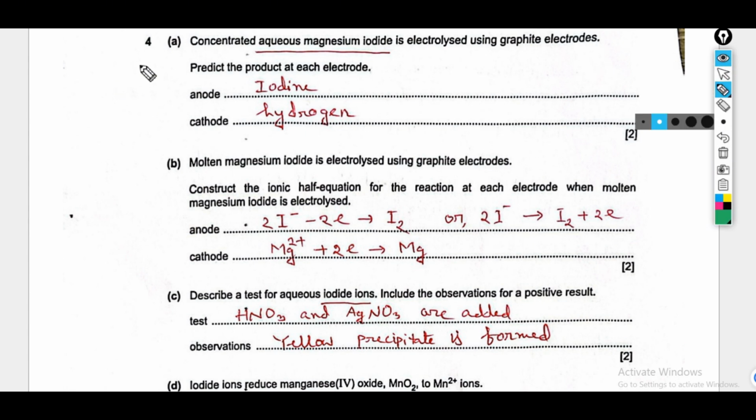Now number 4, concentrated aqueous magnesium iodide is electrolyzed using graphite electrodes. Predict the product at each electrode.